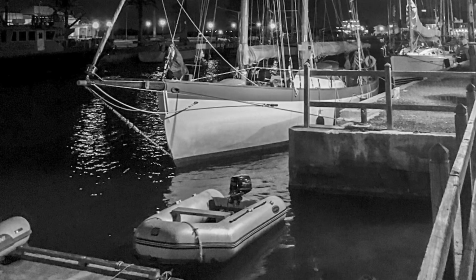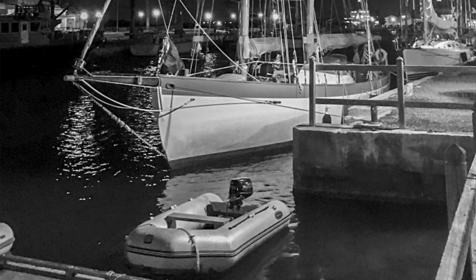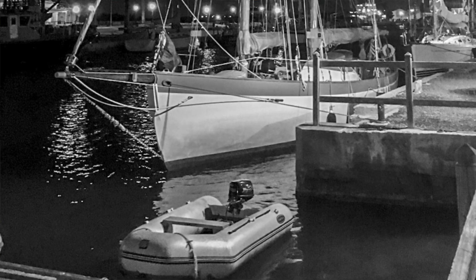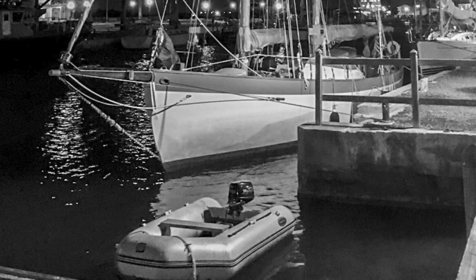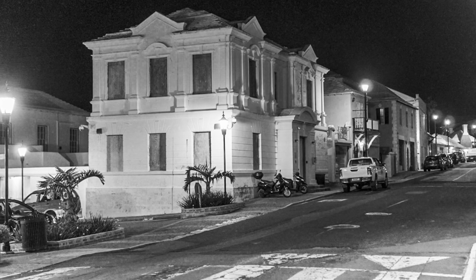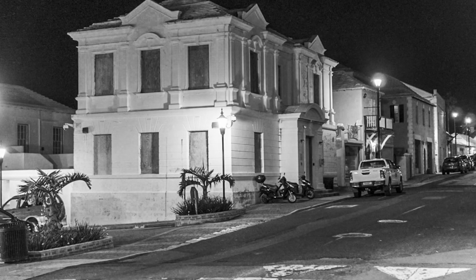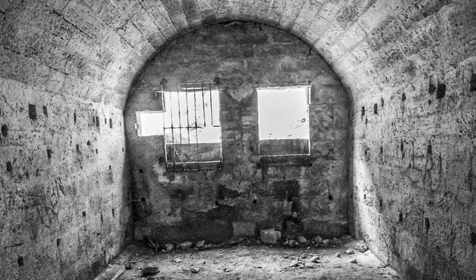So it's important to get detail in the highlights and detail in the shadow. In digital, it's almost the reverse. Expose for the highlights, otherwise you'll have blown highlights, and then you can do some manipulation to get some details in your shadows.